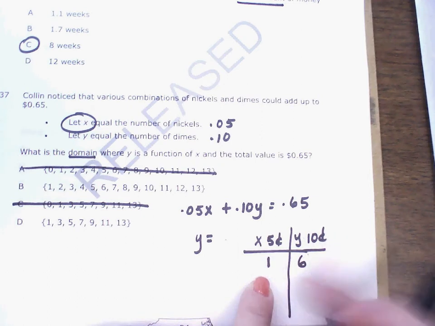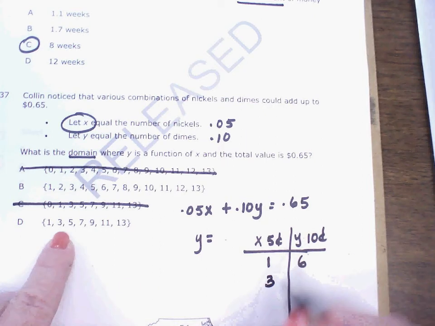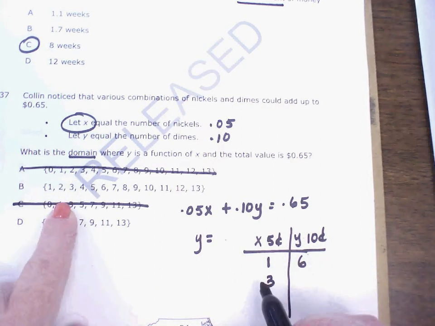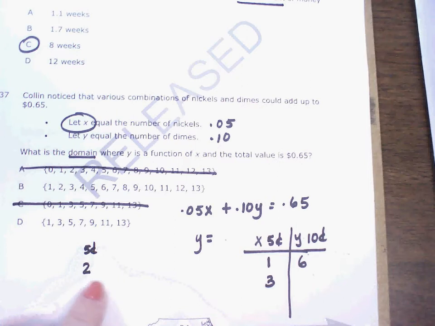All right, if you have 3, I'm just trying that out. You can try 2 as well. Can you do 2? 2 5 cents? If you do 2 5 cents, I don't think you're ever going to get 65. Does that make sense? You need an extra one tagging along so you can have that 5 in 65. So they're not going to be even numbers. They're going to be what? Odd numbers. So the correct answer was D.